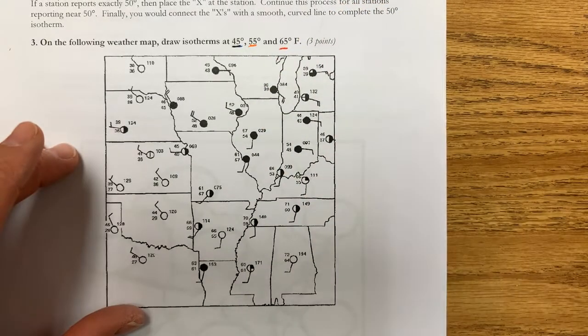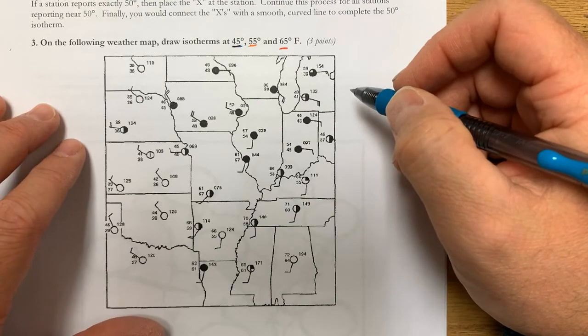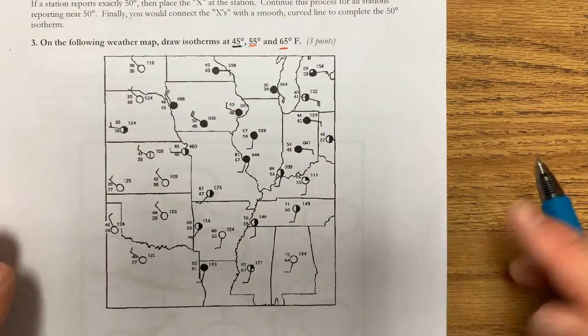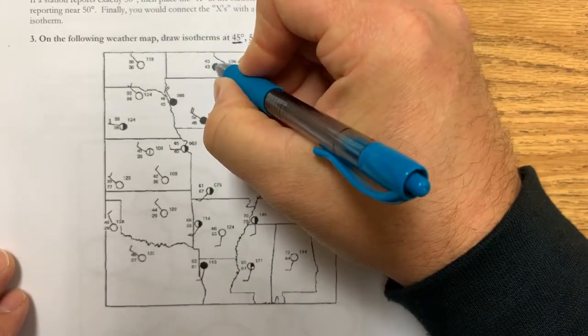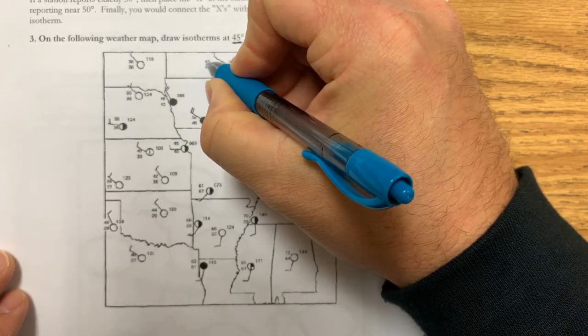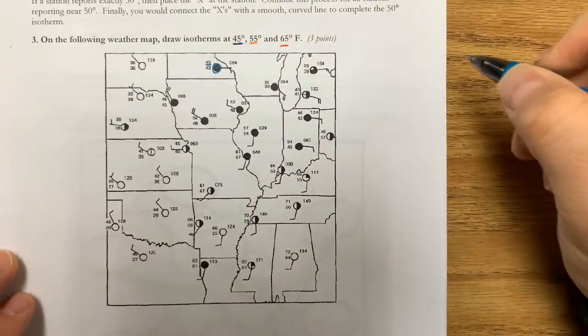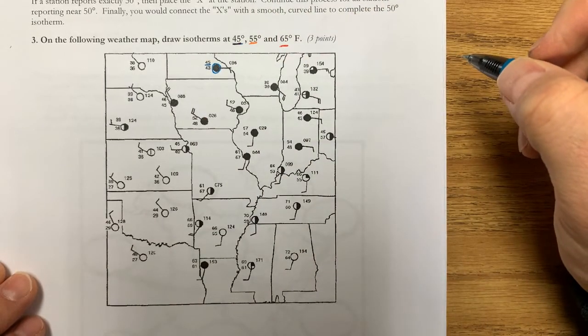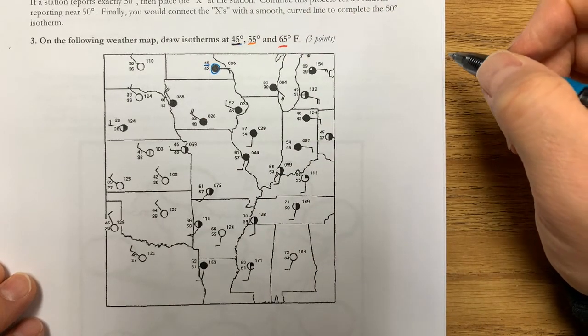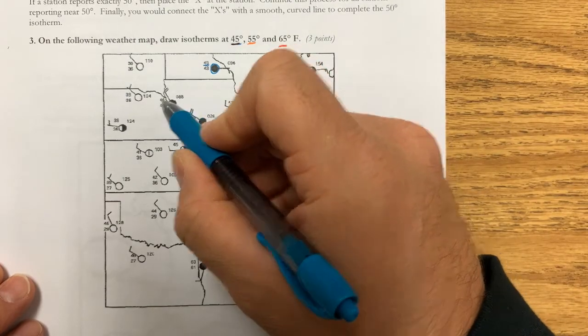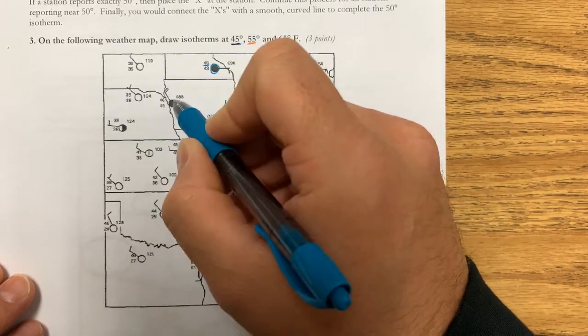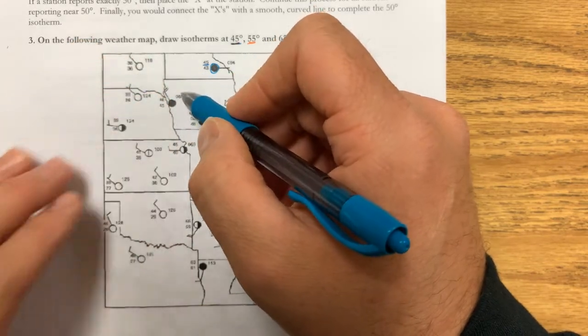Okay, so we started with the 45 degree isotherm. What I'm going to do is look at this map and see where it's 45 degrees. And of course, here's a 45 degree right here, you can see by the temperature in the upper left there. So here's one place where I'm going to have my line go through. Here's another place that says 46 and another place that says 39. So I'm going to start in this corner and move around.